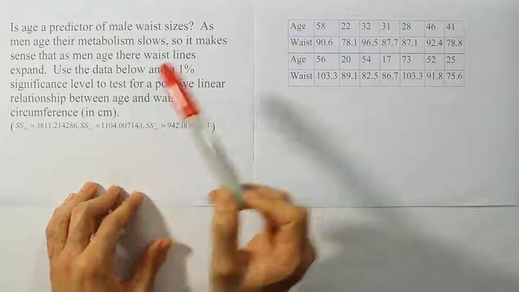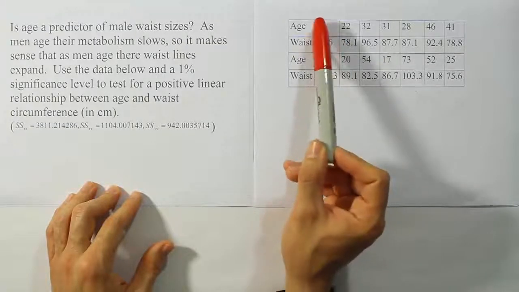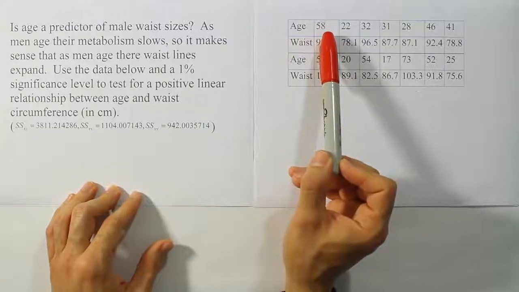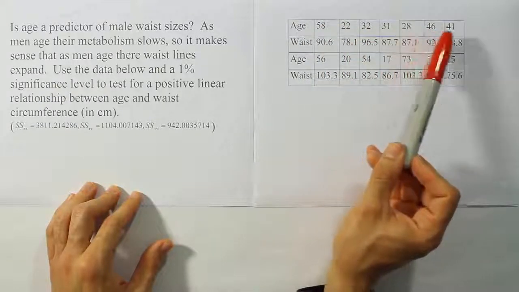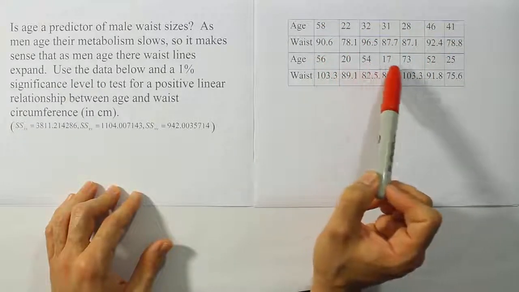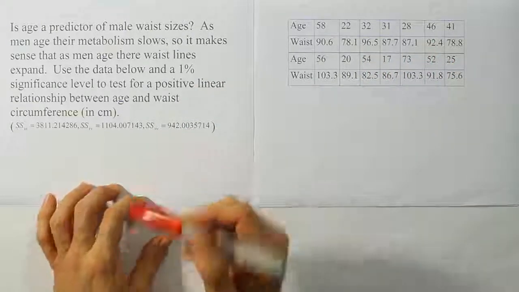That's very helpful. And we have our raw data here. One thing we need to do is count up how many pairs of values we have, because that's going to be our n for the problem. So we have 1, 2, 3, 4, 5, 6, 7, 8, 9, 10, 11, 12, 13, 14. Let's try to remember that n is 14 in this problem.